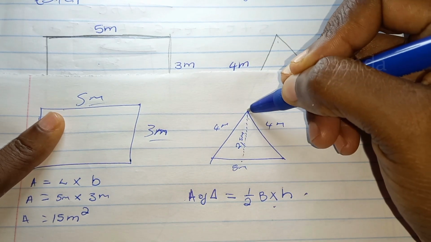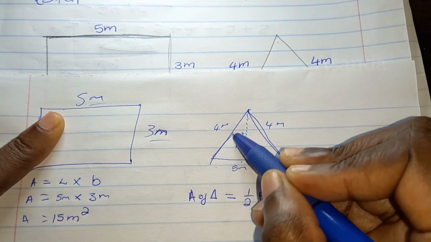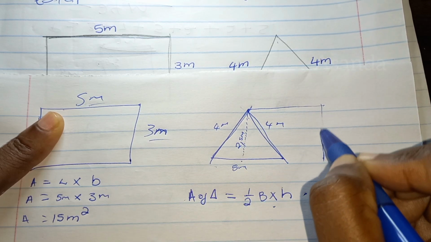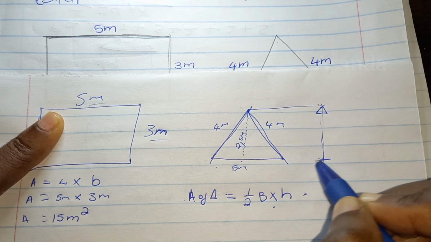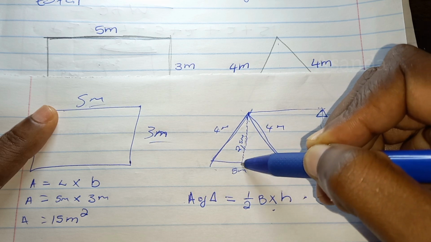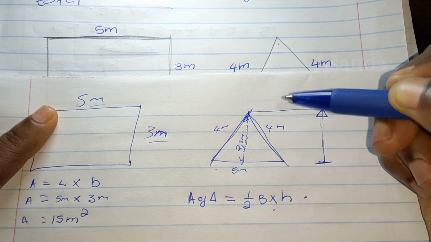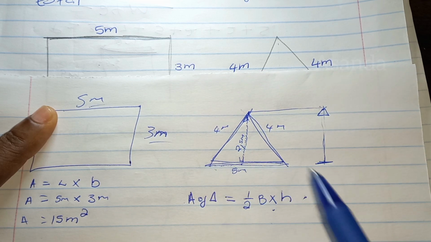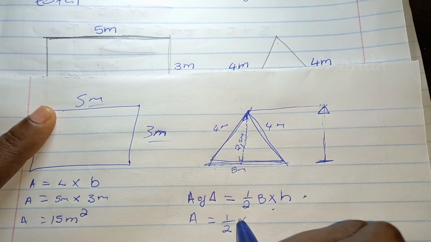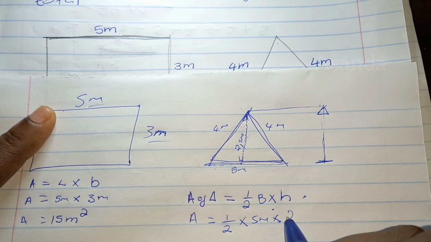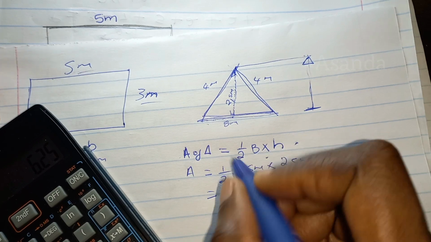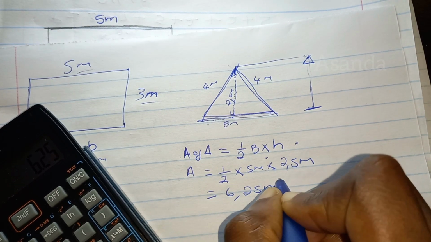So we're going to say, where is the base and where is the height? You see these slanted distances here? They are not the height. The height will be from there to there. That is the height, and in this particular triangle you can read it from the inside of the triangle. And the base is right there, which is 5 meters. So area is equal to half times base, which is 5 meters, times the height, which is 2,5 meters. And the answer for this one will be 6,25 meters squared.